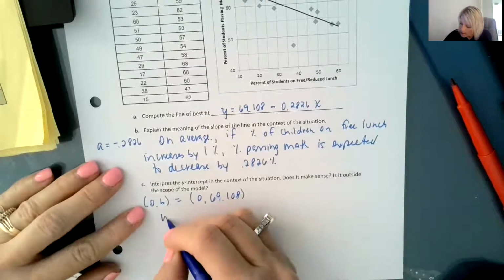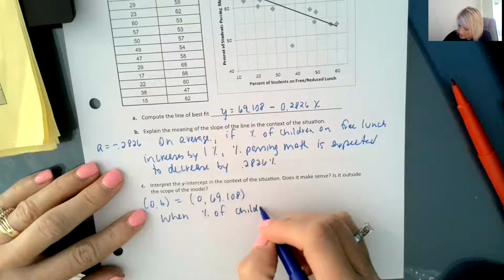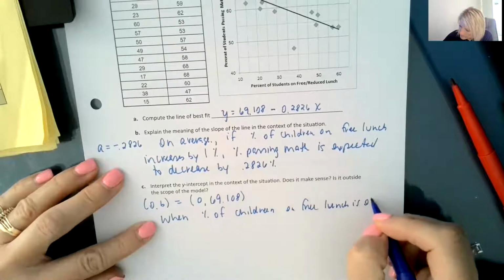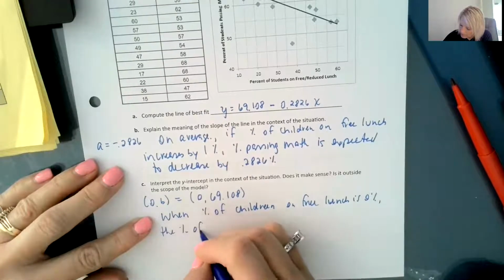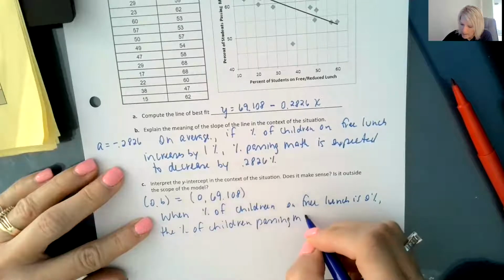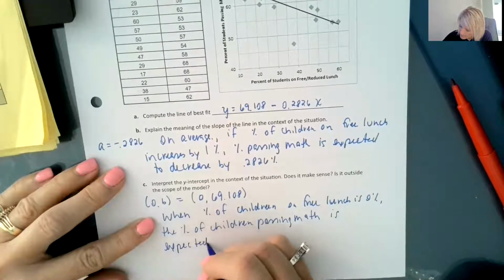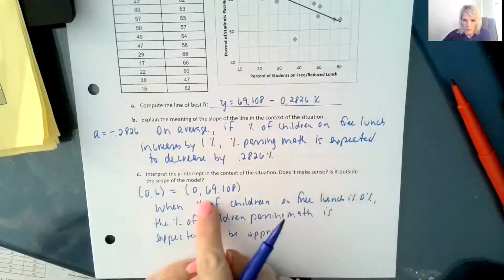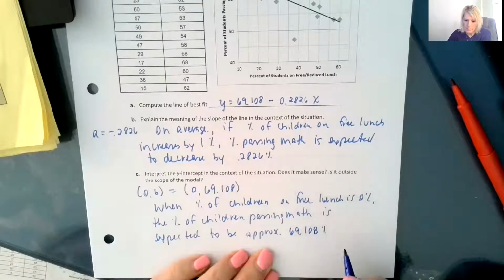The interpretation says when x, which is the percent of children on free lunch, is 0%, the percent of children passing math is expected to be approximately b, which we're going to write as 69.108%.